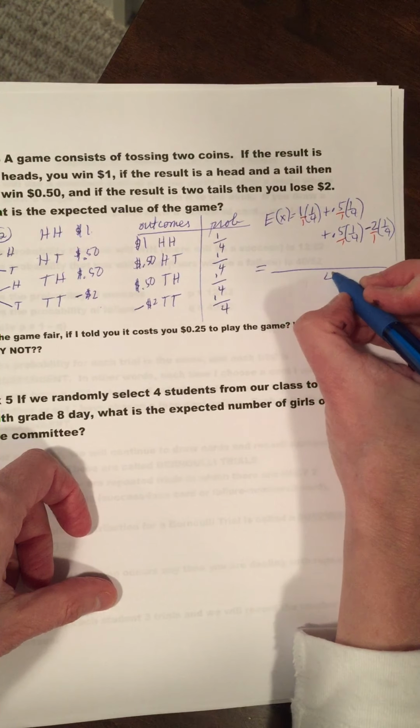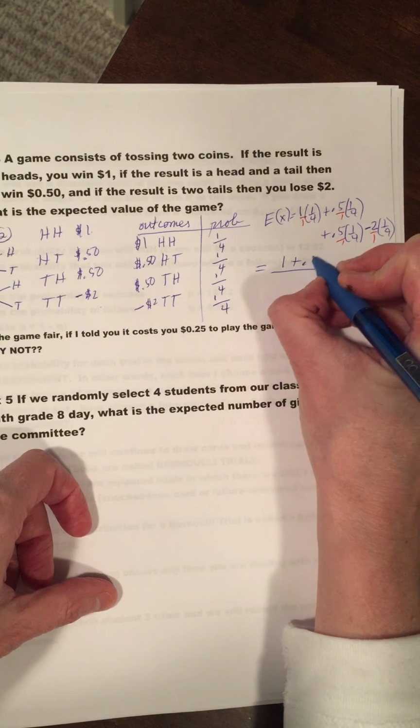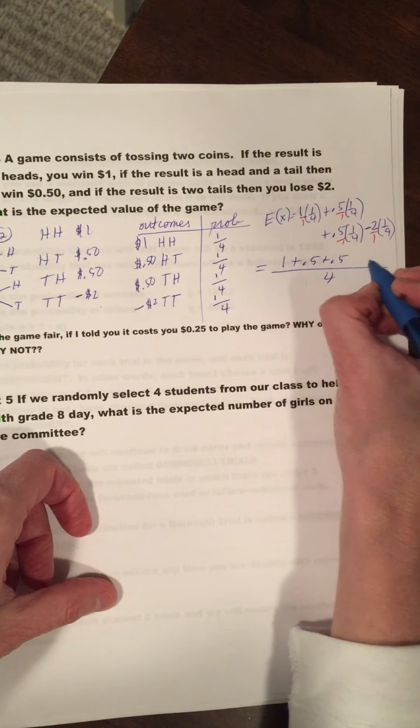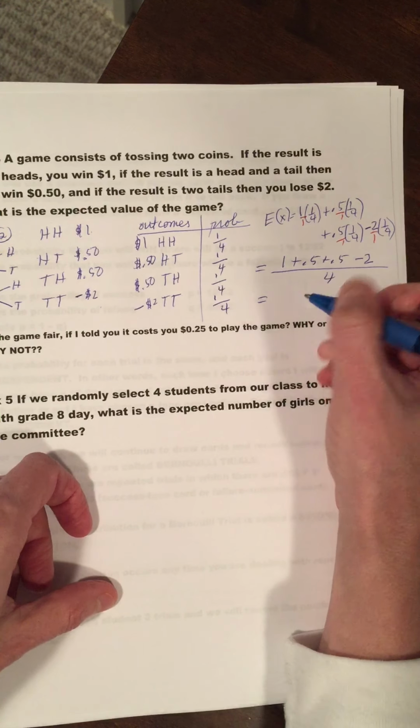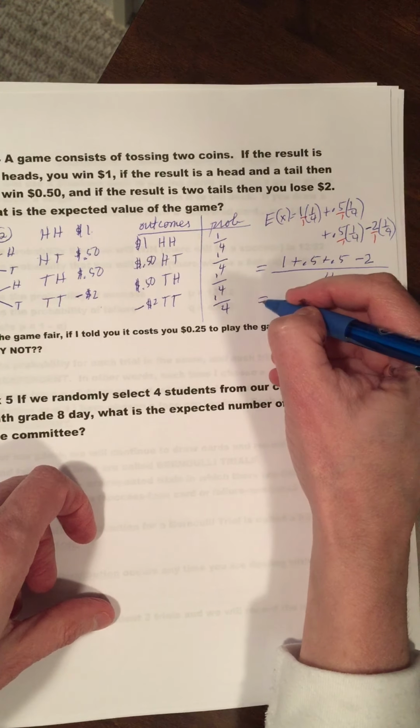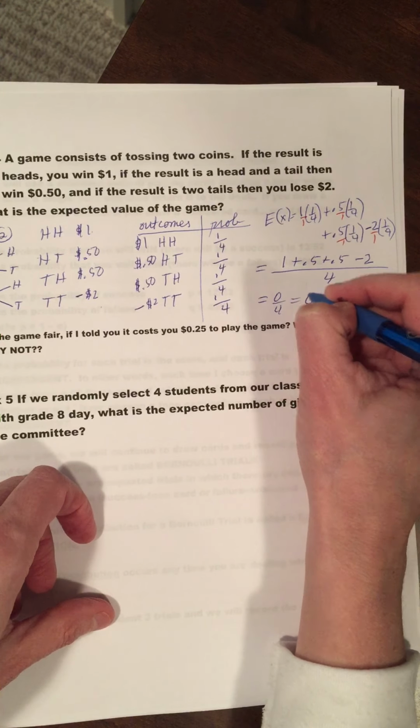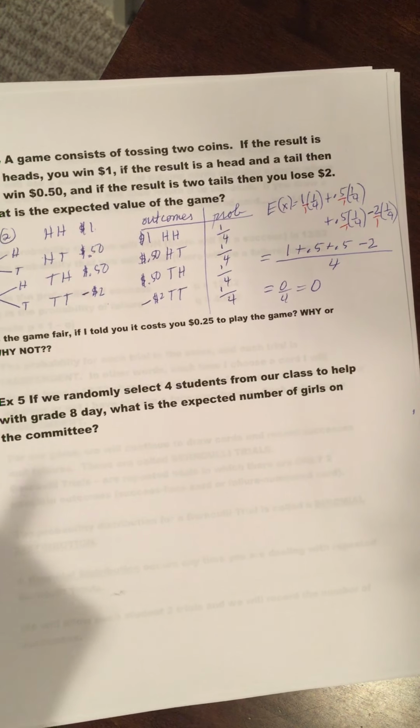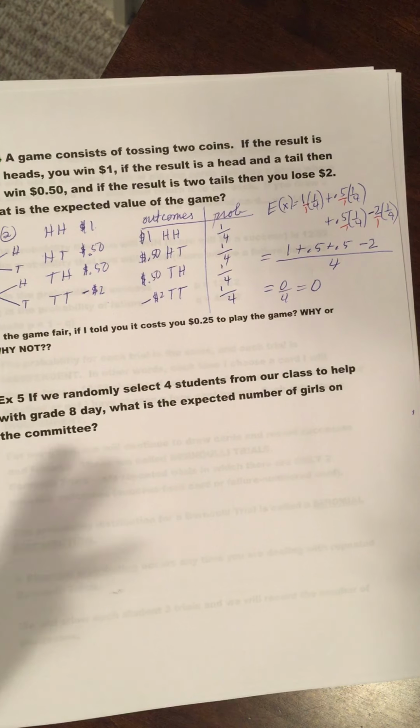So the denominator is going to be 4, 1 plus 0.5 plus 0.5 minus 2. 0 over 4.